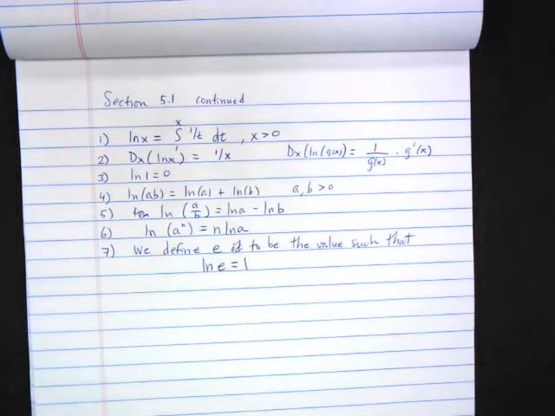We talked about the range. The range of ln was all real numbers. So there has to be a number such that the ln of some number equals 1. We don't know exactly what that number is, so we're going to call it e. How big is e, approximately? 2.72 something, I believe. Somewhere around there. 2.718.